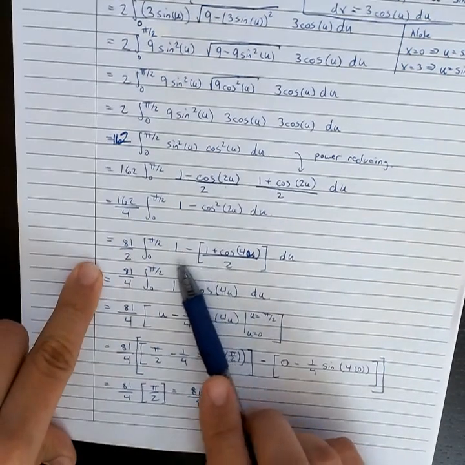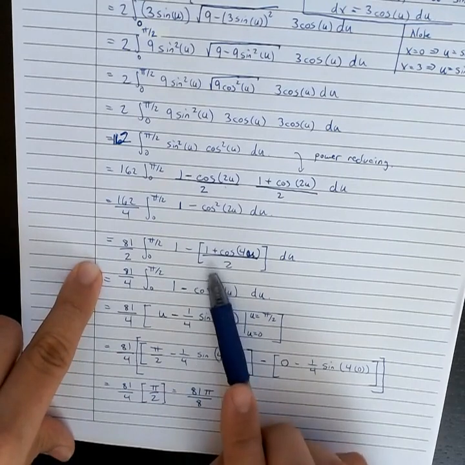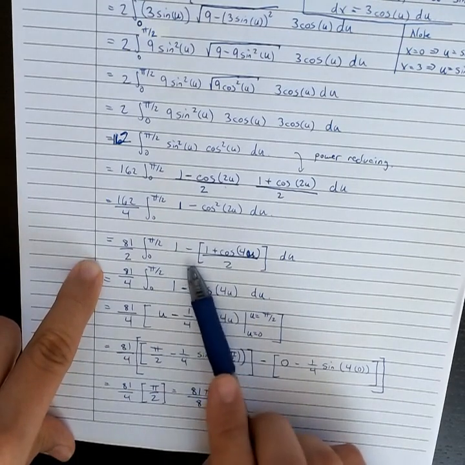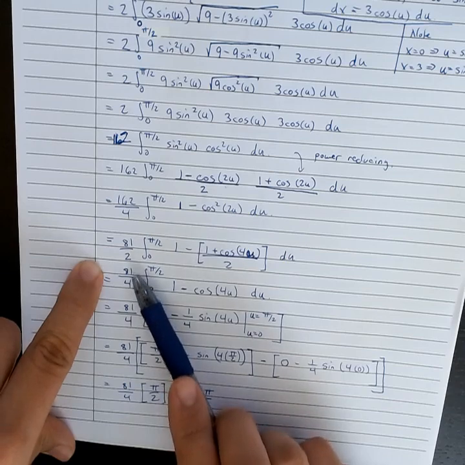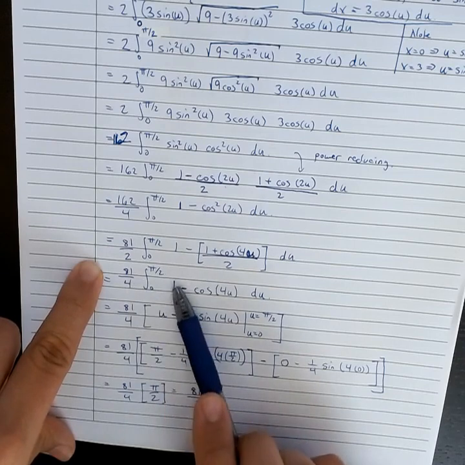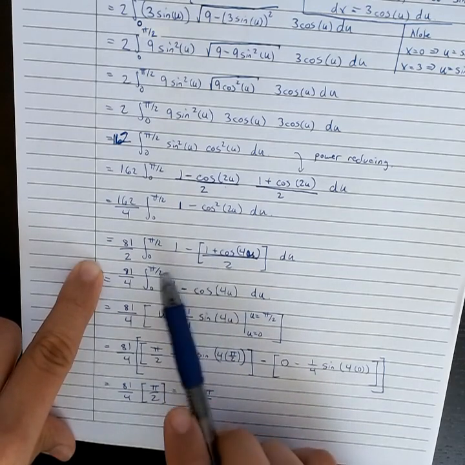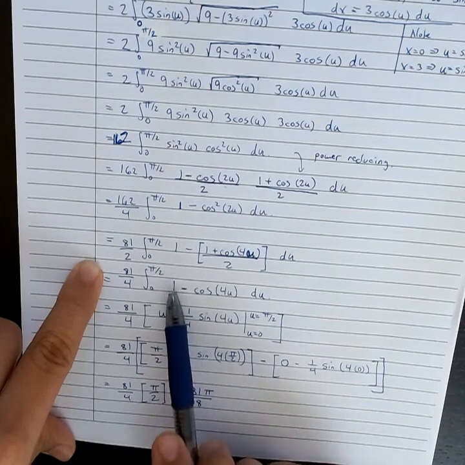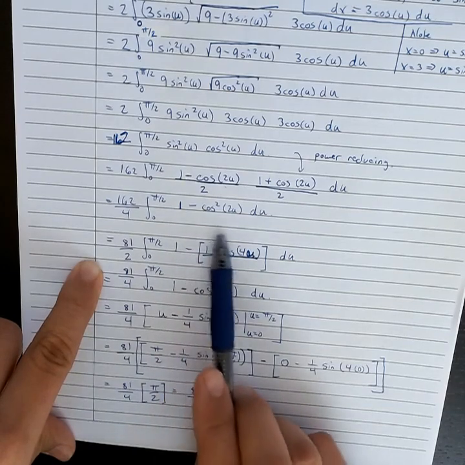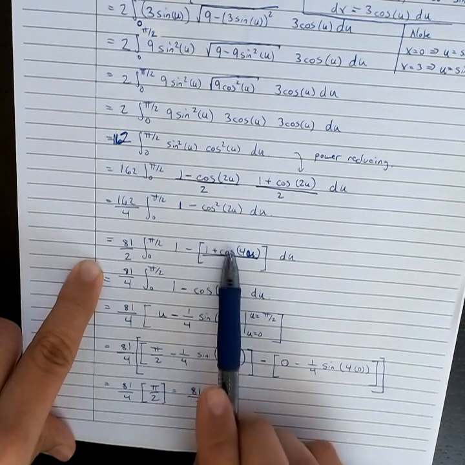Now, I notice I can factor out 1/2 from here. So I can take the extra 1/2, pull it out. So that joins the outside, gives me 81 over 2 divided by 2. That'll give me 81 over 4. And now, if I factor out a 2, this becomes the number 2 minus the number 1, which is 1. And then I can distribute this negative to give me negative cosine of 4u.